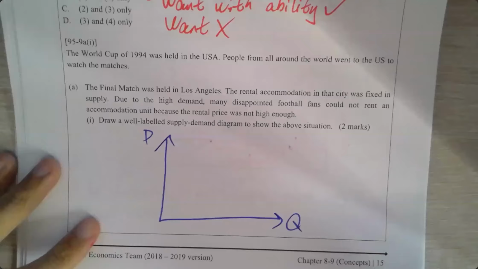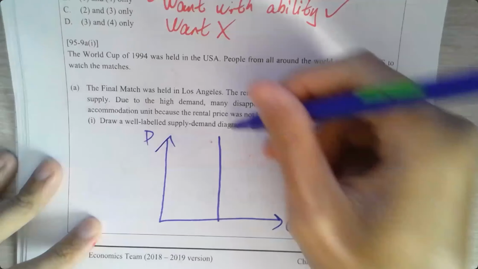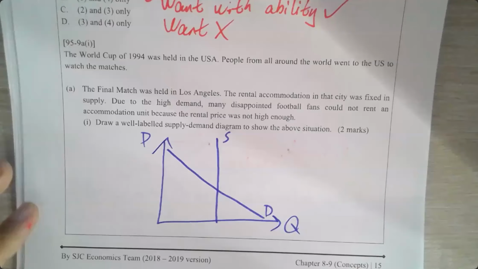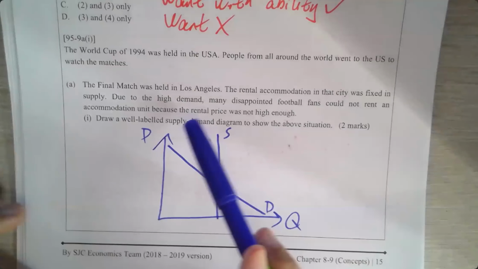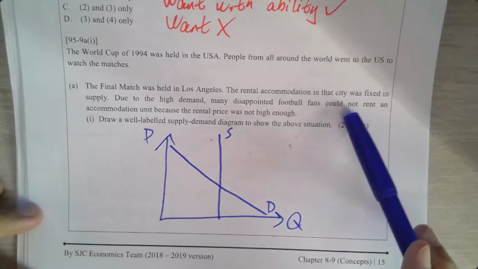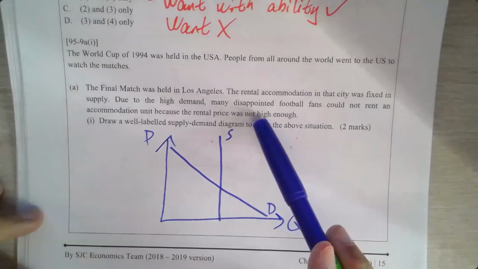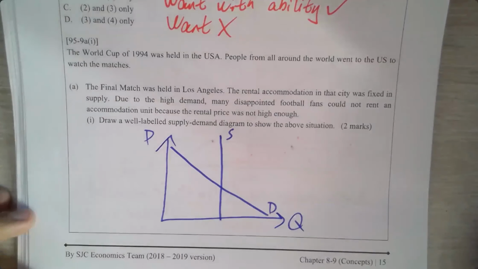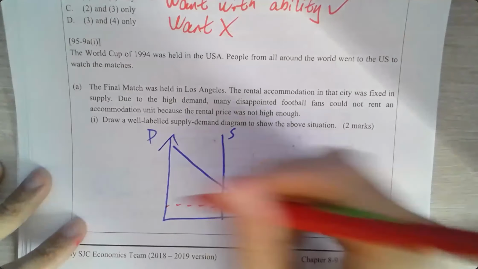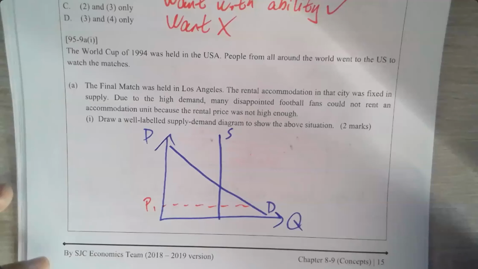Just now they mentioned supply is fixed, demand no funny business. It says that many football fans, the quantity demanded, could not rent because the price was not high enough. What does that mean? It means that the actual price is at P1.